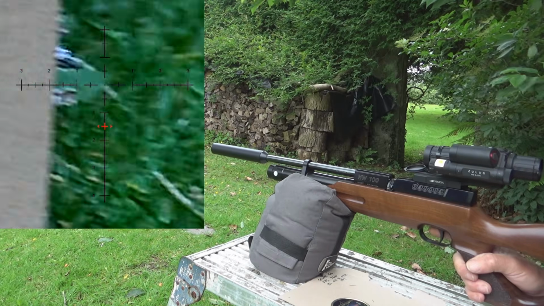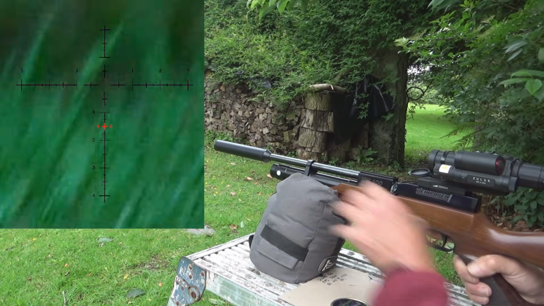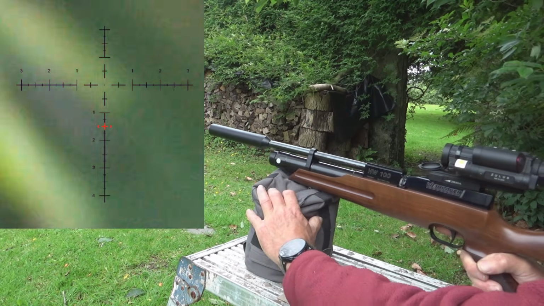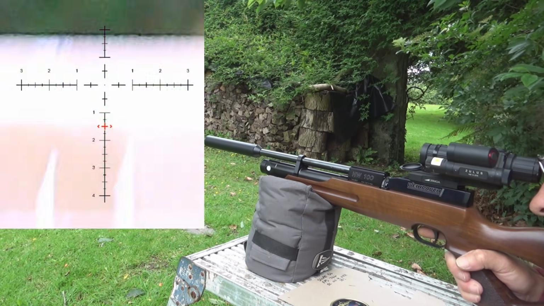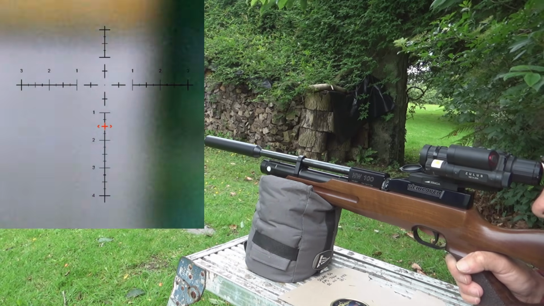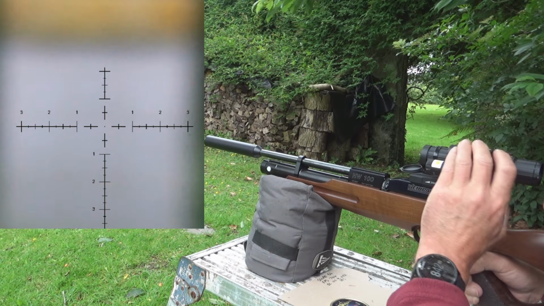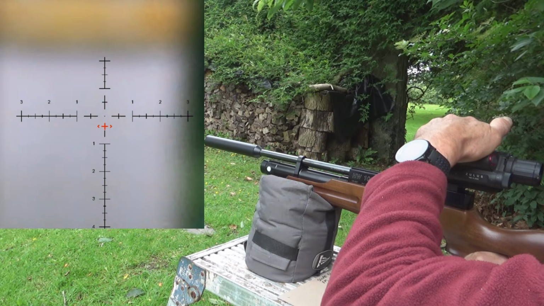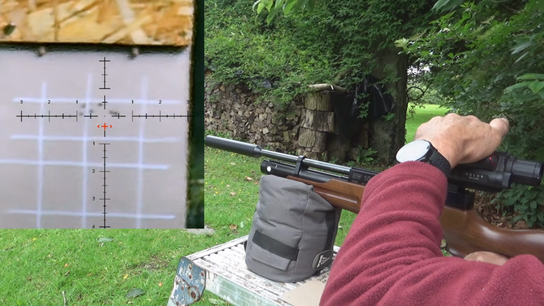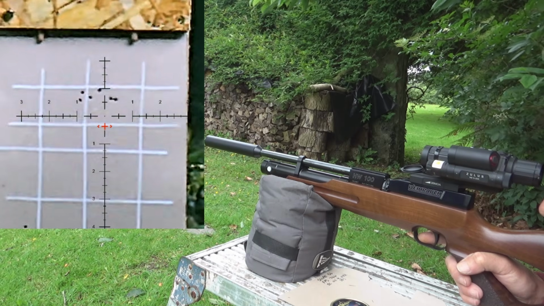Let's go up to 30 meters. Let's see where the mark is on that.